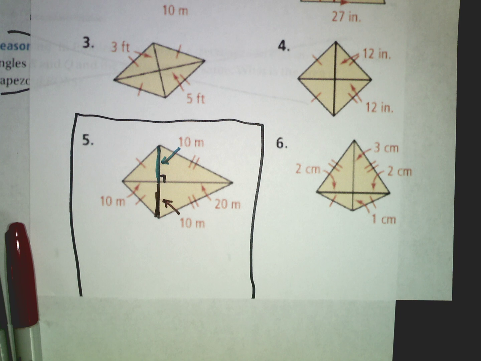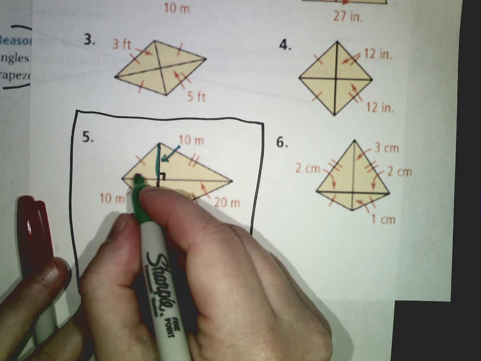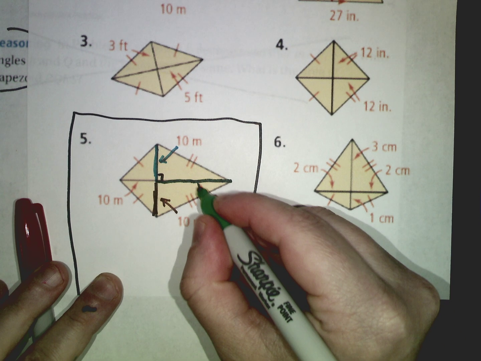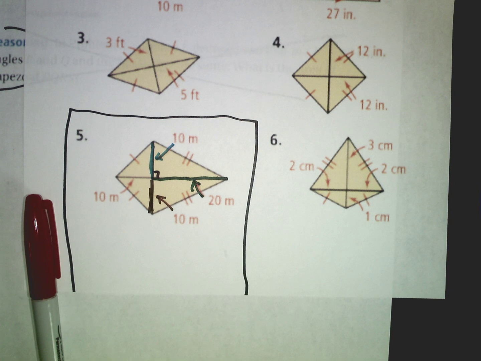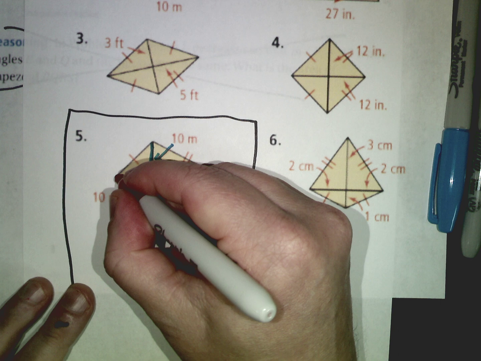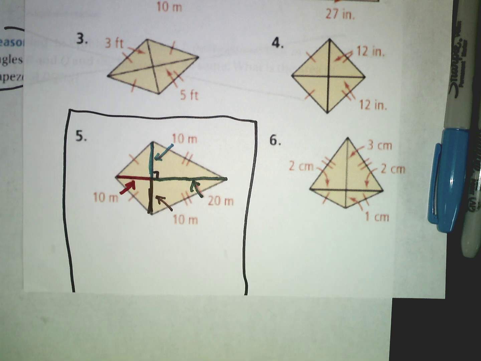Another 10 meters. I did blue already. Let's do green. I'm going to do green for this one, and they say this one is 20 meters. And then finally I'm going to do red over here for this one, and they say red is 10 meters.